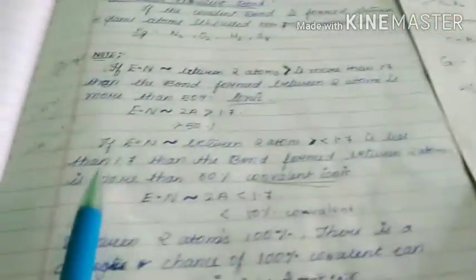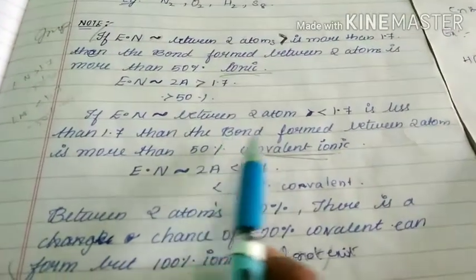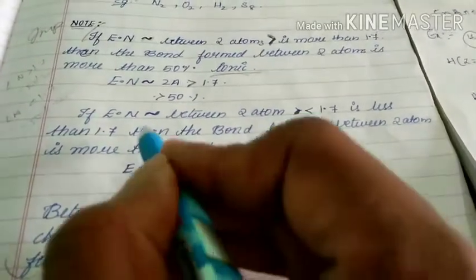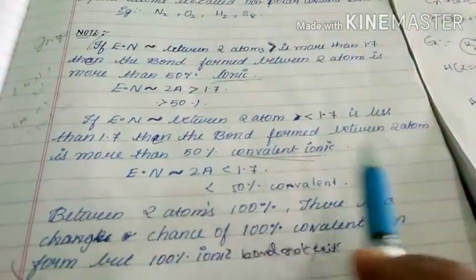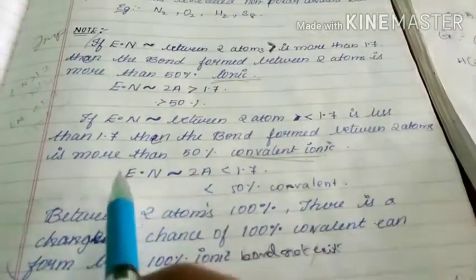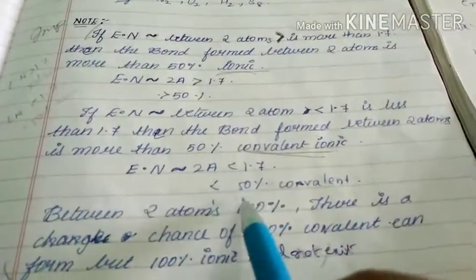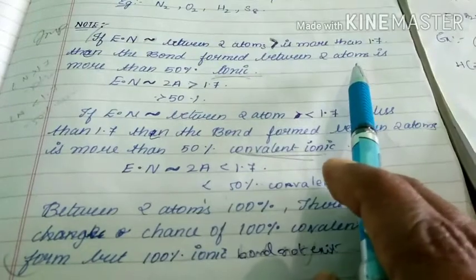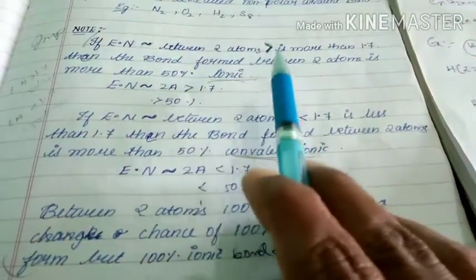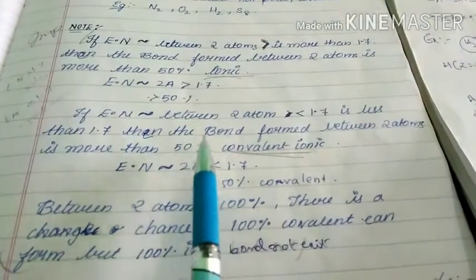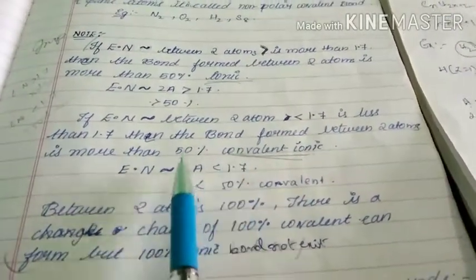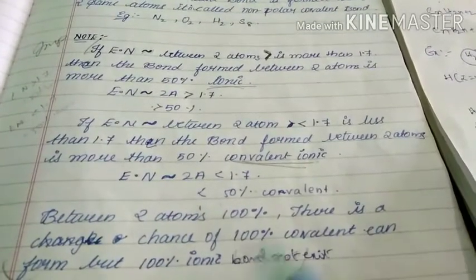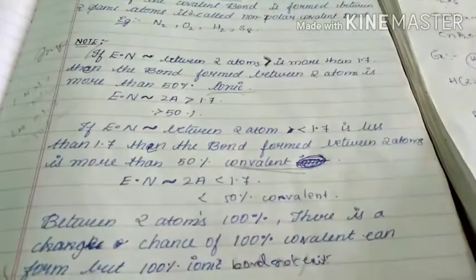Next point. If the EN difference between two atoms is less than 1.7, then the bond formed between two atoms is more than 50% covalent bond. In the previous case, if the EN difference between two atoms is more than 1.7, then between those two atoms more than 50% is ionic. But here, if the EN difference between two atoms is less than 1.7, then between the two atoms more than 50% is covalent, not ionic.